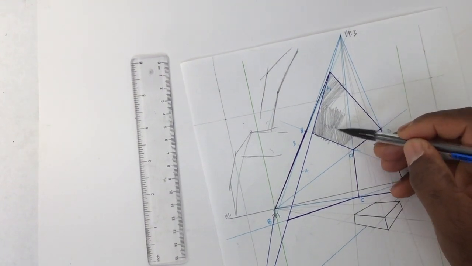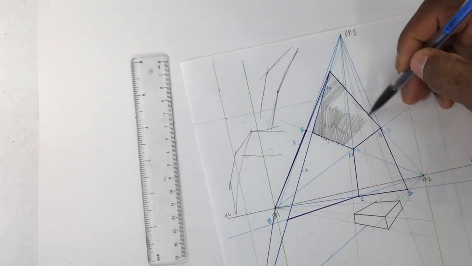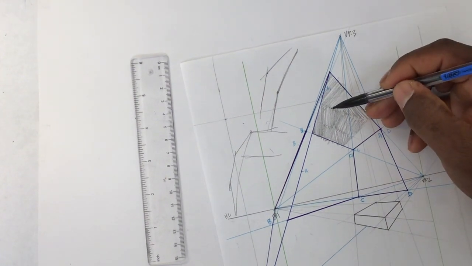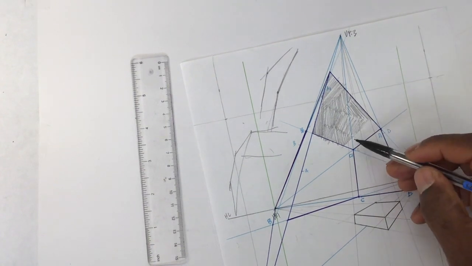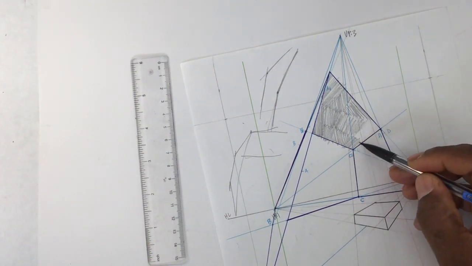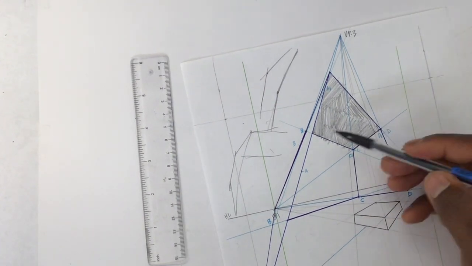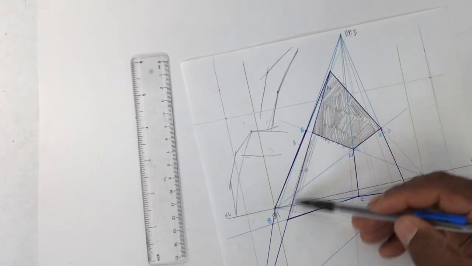And you can shade it a little more efficiently. There you go. And then here's the back area, the back wall.